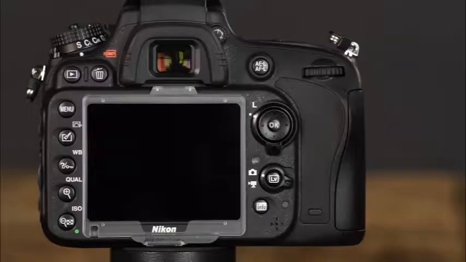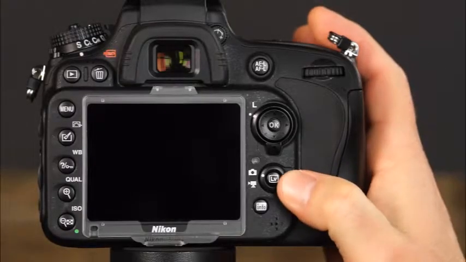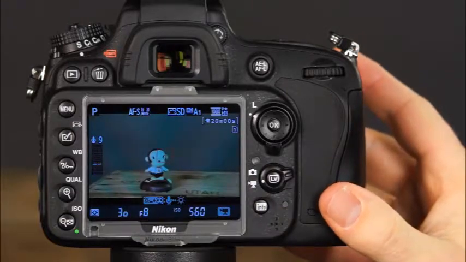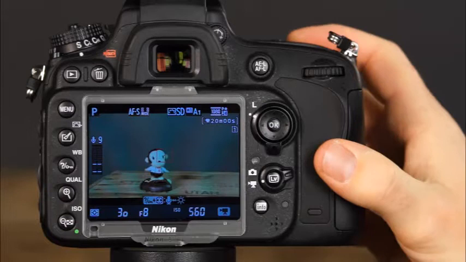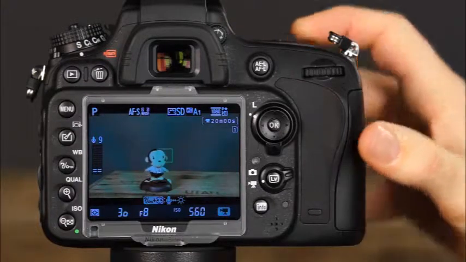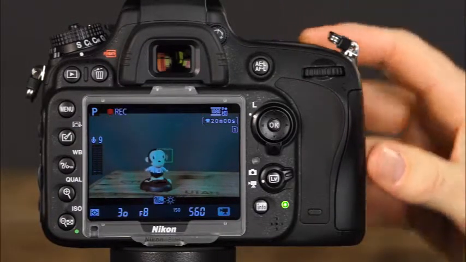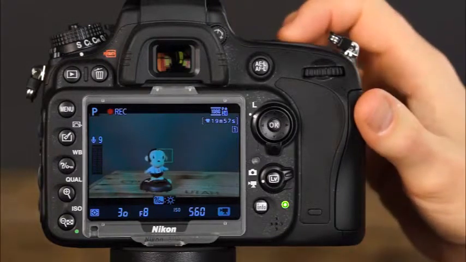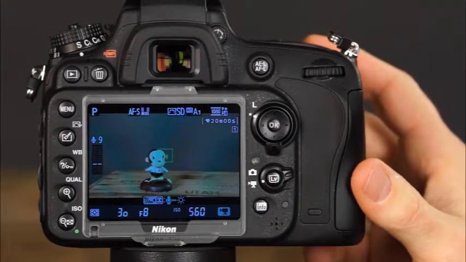To record a movie, first make sure that the Live View Movie selector is set to Movie and press the Live View button. The Live View image will be displayed on the LCD. Now simply press the shutter button halfway to focus. When the focus point turns green, the area within the focus point will be in focus. To begin movie recording, simply press the Movie Record button and press it again to end recording. Your movie file will be saved as an MOV file on the memory card.